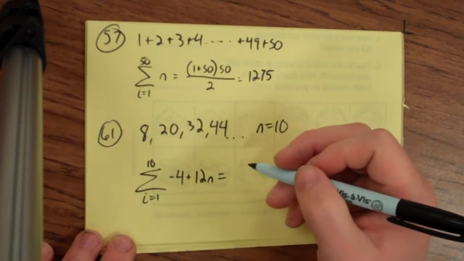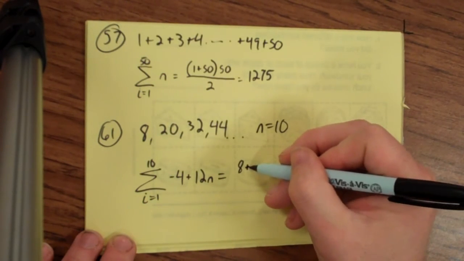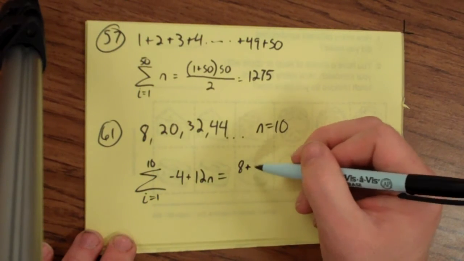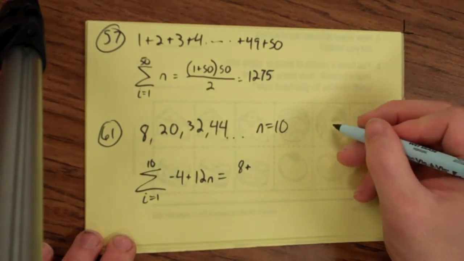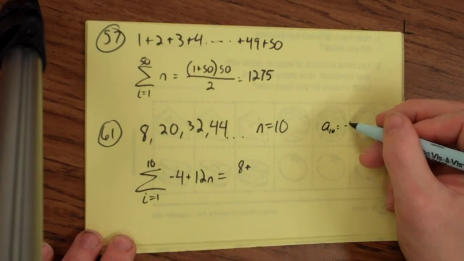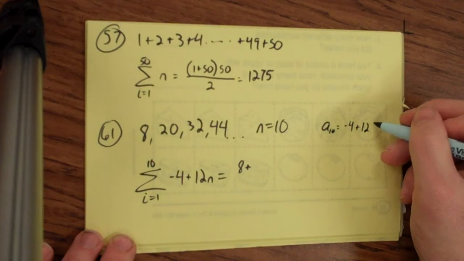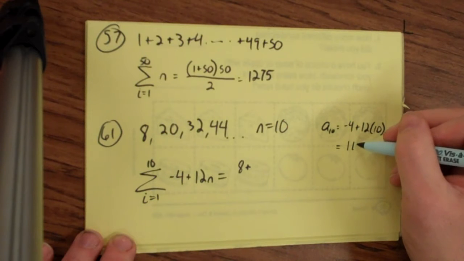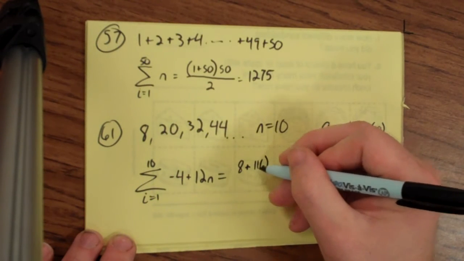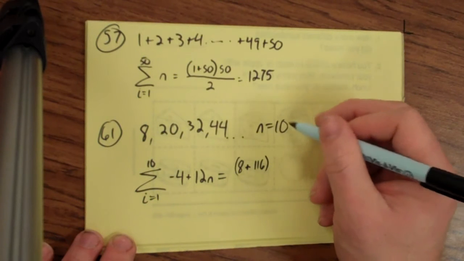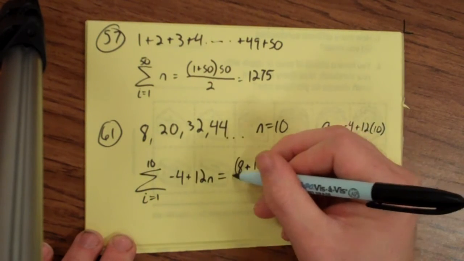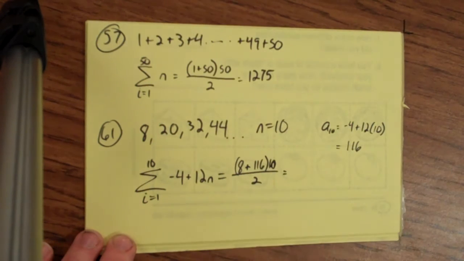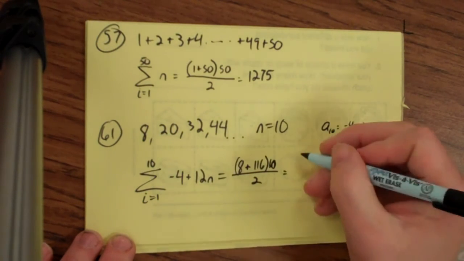So this sum would be a sub 1, which is 8, plus a sub n, which is a sub 10, which we don't know. But we can use this rule to find it. A sub 10 is equal to negative 4 plus 12 times 10. That's 120 minus 4. That's 116. So plus 116 here. That's a sub 10. Times the number of terms. That's 10. Over 2. Alright, so 116 plus 8 times 5, 620.